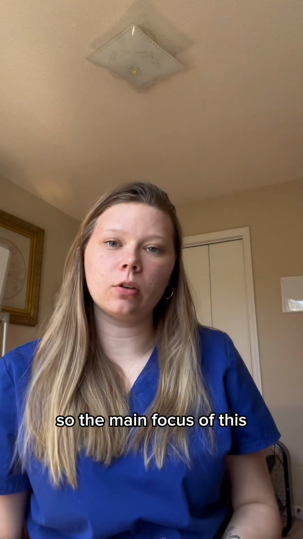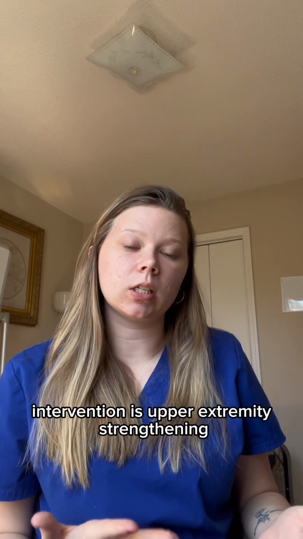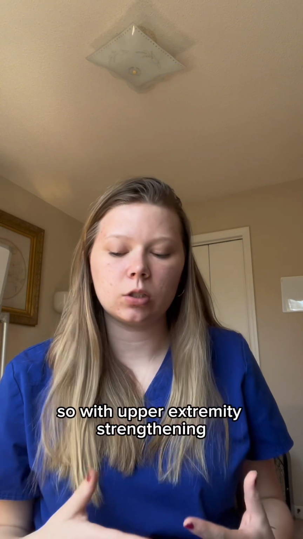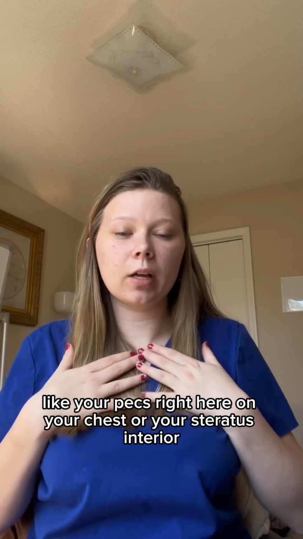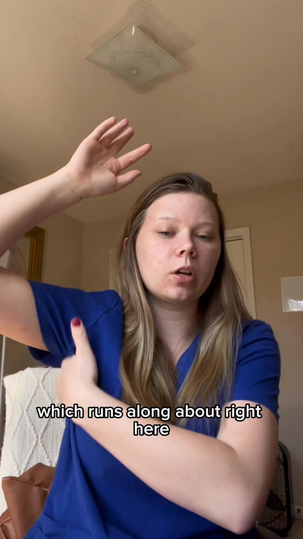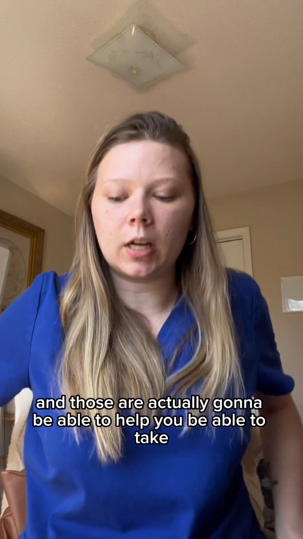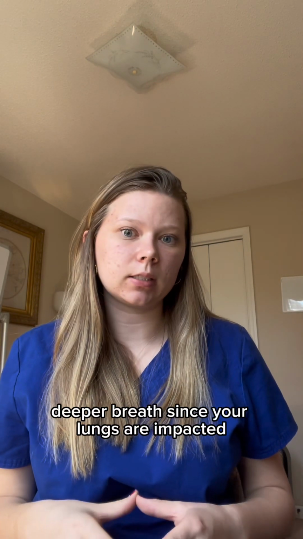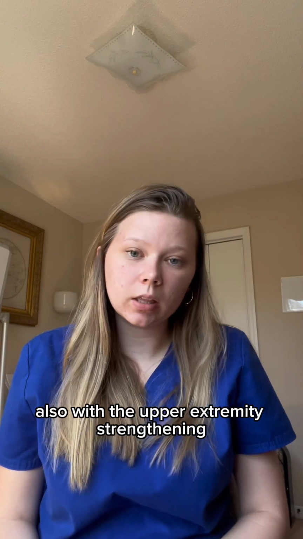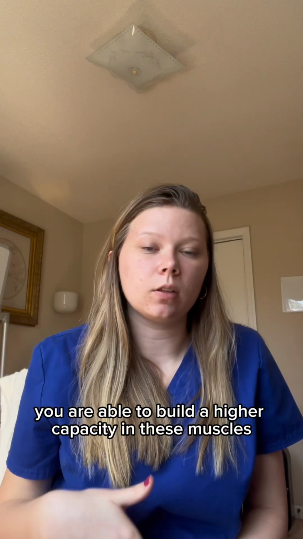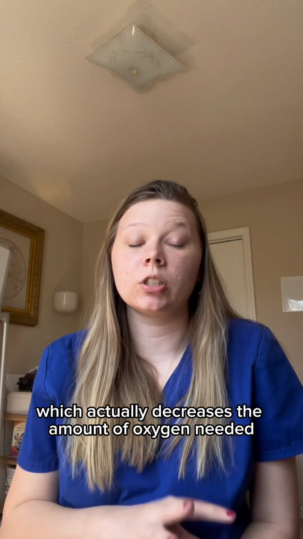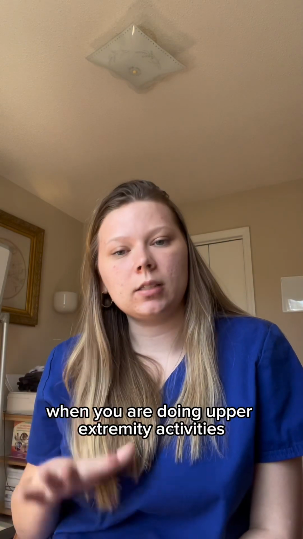The main focus of this intervention is upper extremity strengthening. With upper extremity strengthening, we are able to build the strength in these accessory muscles that help you breathe, like your pecs right here on your chest, or your serratus anterior, which runs about right here. Those are going to help you take deeper breaths since your lungs are impacted. Also, with the upper extremity strengthening, you are able to build a higher capacity in these muscles, which actually decreases the amount of oxygen needed when you are doing upper extremity activities.